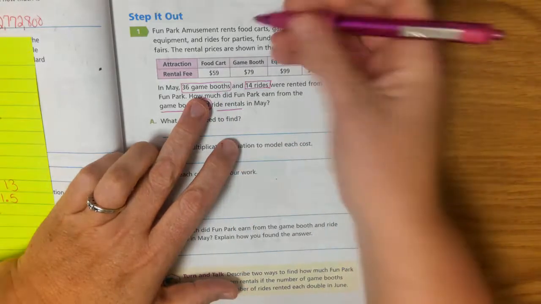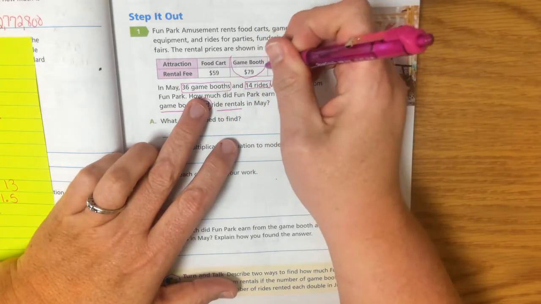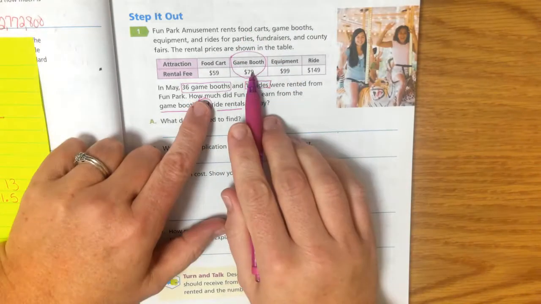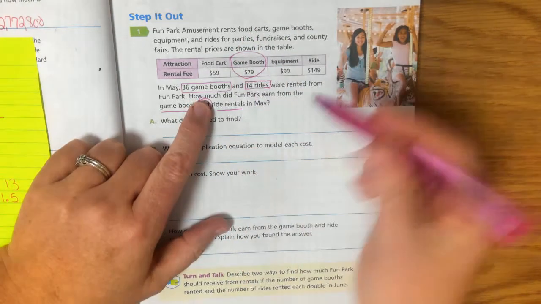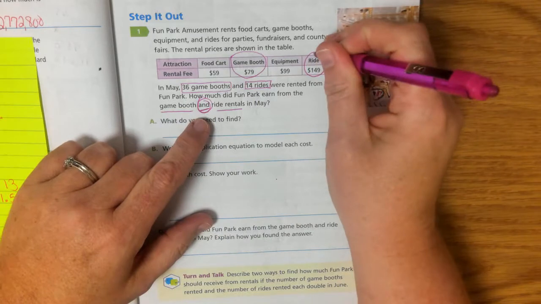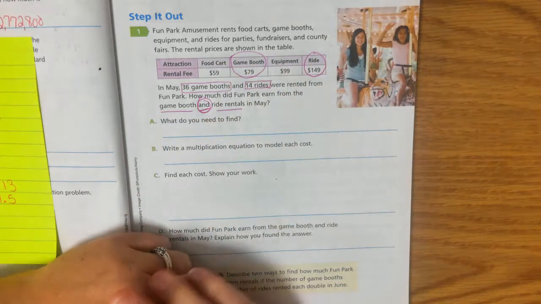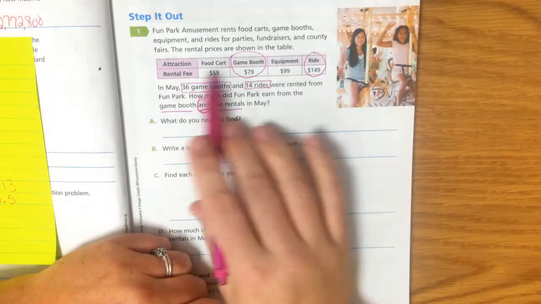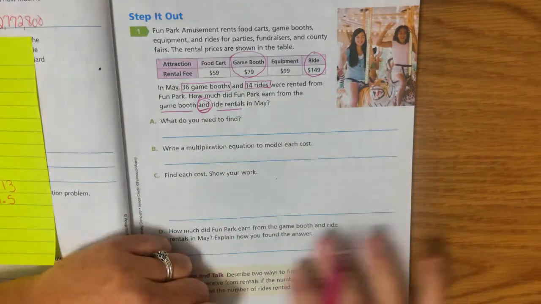So for the game booths, each one game booth is $79. Each one ride is $149. So those are the only 2 attractions that were rented in the month of May.